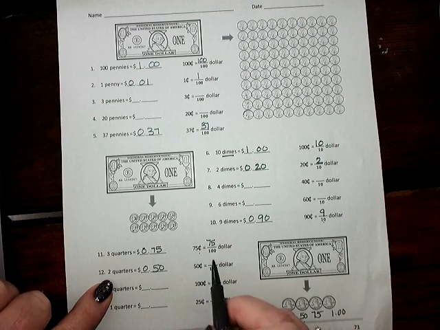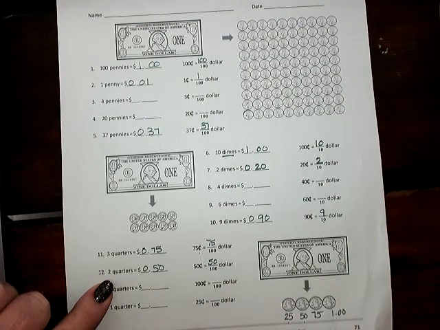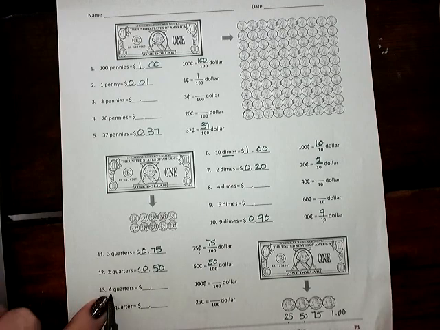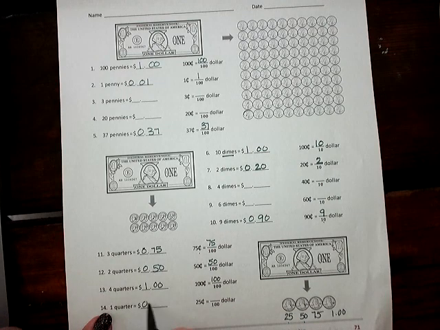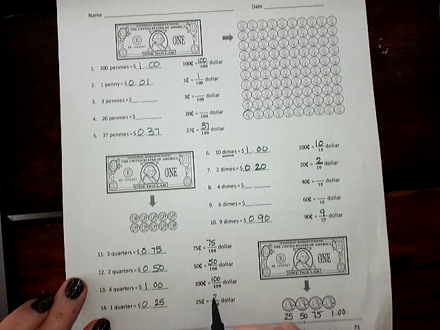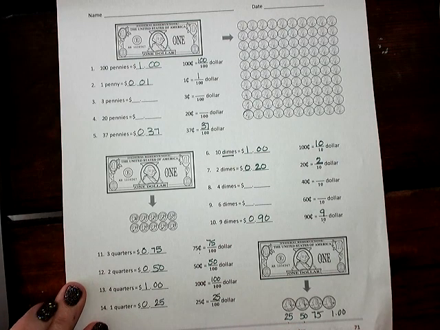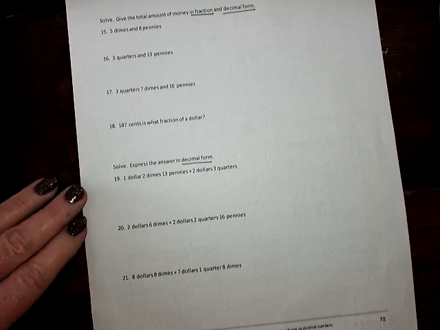2 quarters, 25, 50, is 50 cents, which I write as 0.50. And 50 cents is 50/100ths of a dollar. 4 quarters, 1, 2, 3, 4. Well, that is an entire dollar, which is 100/100ths of a dollar. And 1 quarter is 25 cents. You'll see 1 quarter is 25 cents, which is 25/100ths of a dollar.